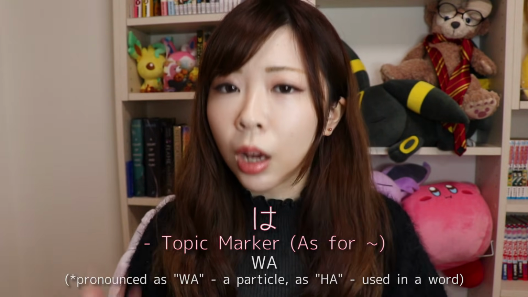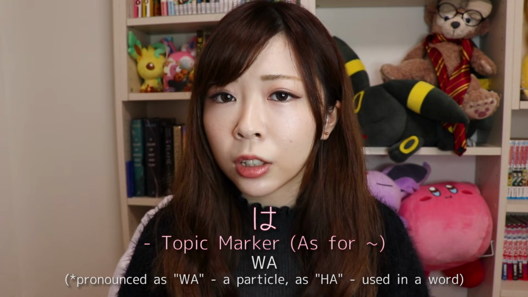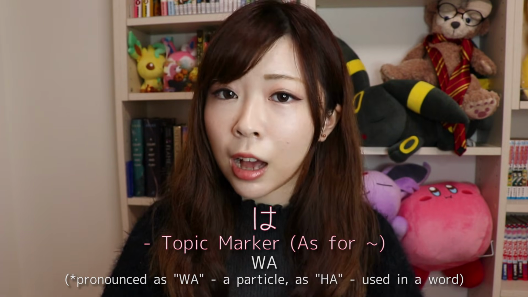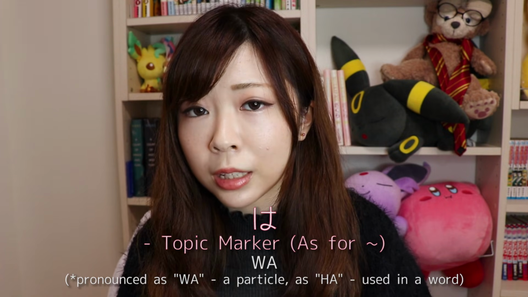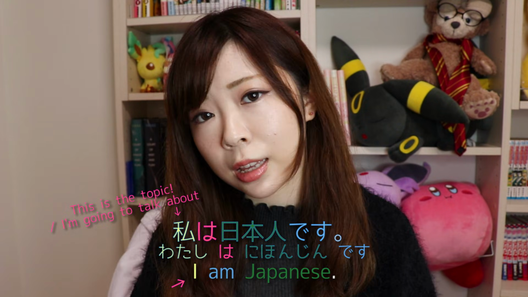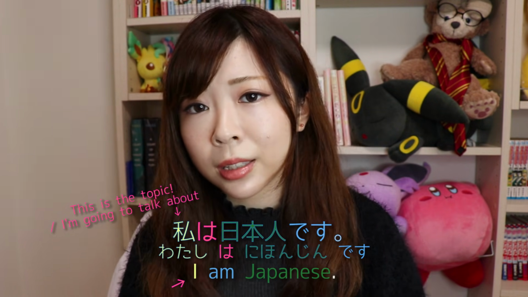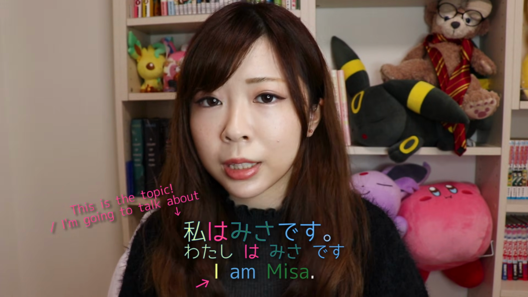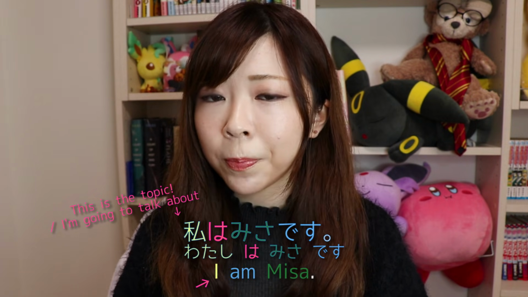So first, the wa particle is called a topic marker, and it's kind of hard to translate, but if you have to, you can translate it like "as for". For example, if you want to say I am Japanese, you can say 私は日本人です。Or I am Misa: 私はミサです。So this wa particle is modifying the word 私, which means I.